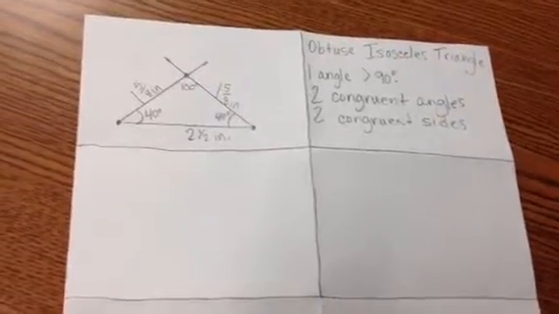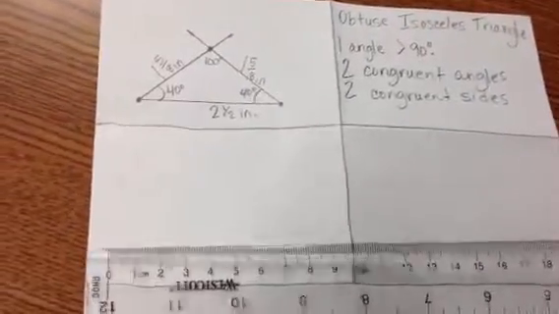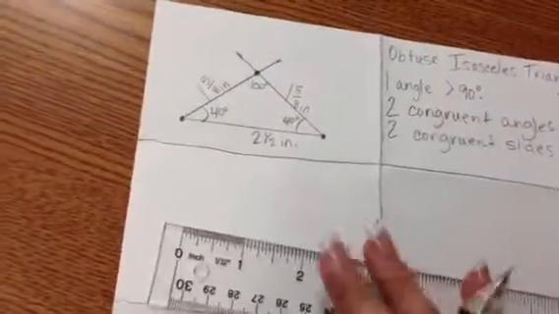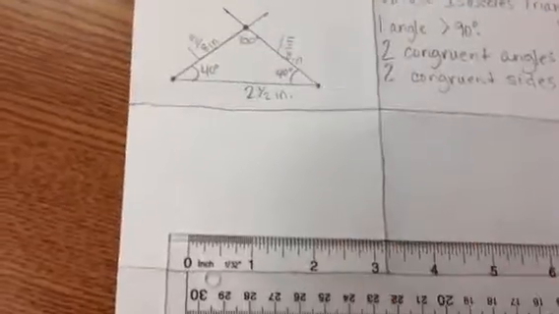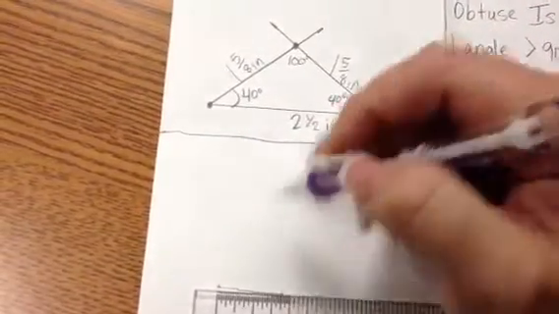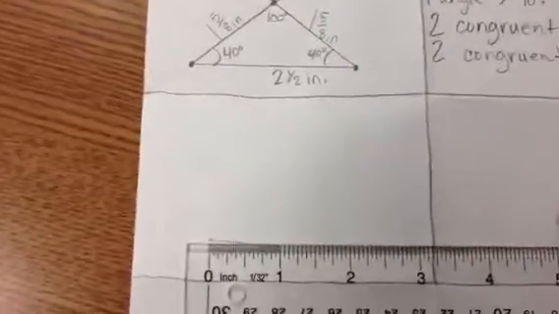Okay, next you need a 2-inch base. A 2-inch line segment.